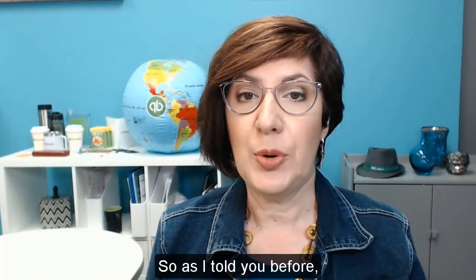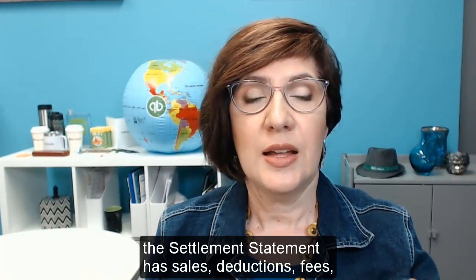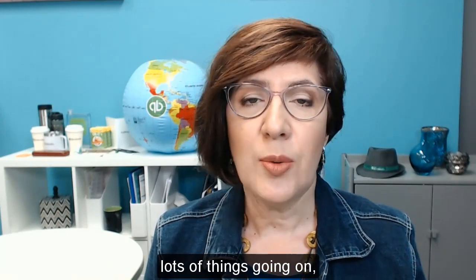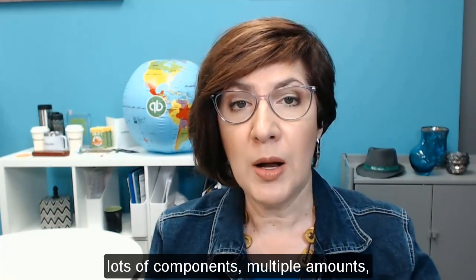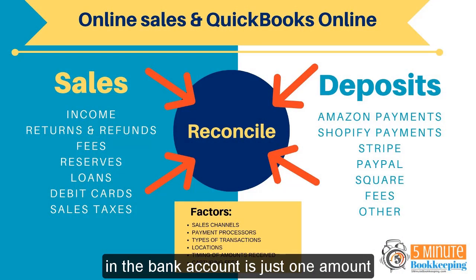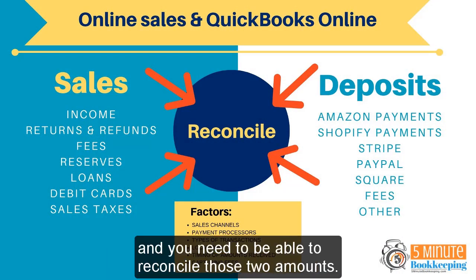The second thing that you want to be able to do is to reconcile and match amounts received in the bank account to the amounts on the Amazon settlement statement. So as I told you before, the settlement statement has sales, deductions, fees, lots of things going on, lots of components, multiple amounts, whereas what you receive in the bank account is just one amount, and you need to be able to reconcile those two amounts.